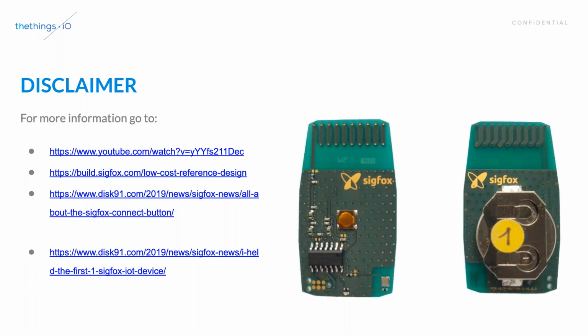I thought it was fun to play with the $1 button that you can probably get if you write to Alexandra or someone else from Sigfox. So, as a disclaimer, I'm not an expert on this button. Let's talk about the things. So let's go to the demo.